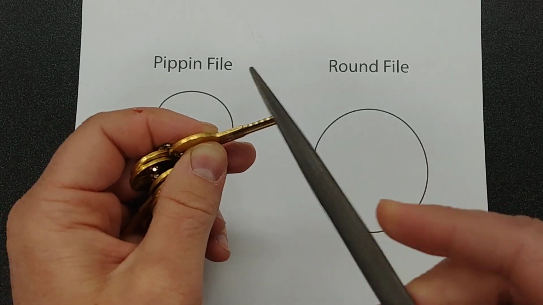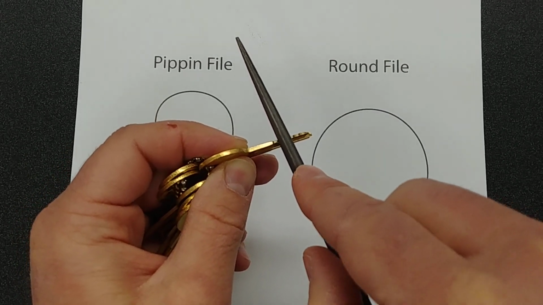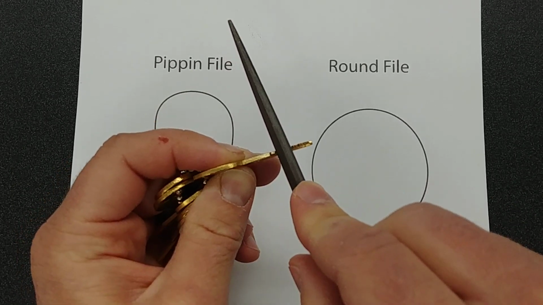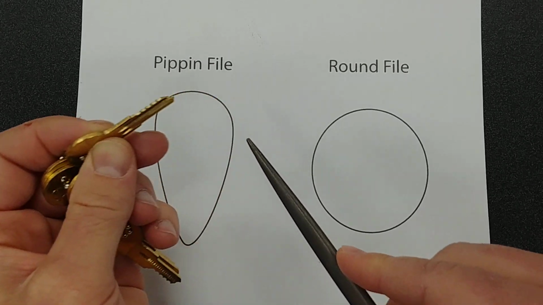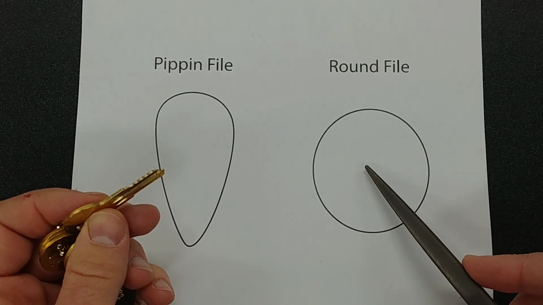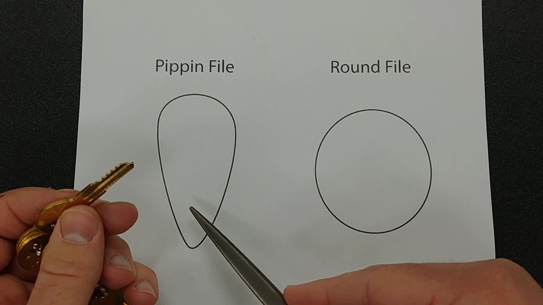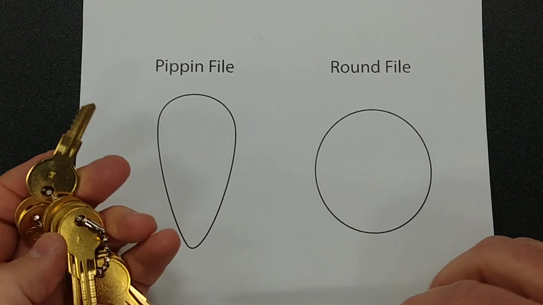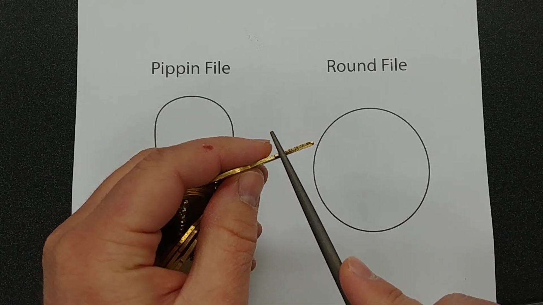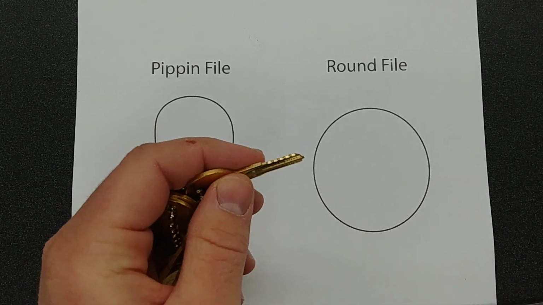Whereas a Pippin file, when you put it on here, as you can see, you can really get all the way into about right here, and you're still well within just this particular cut. So a Pippin key file is going to make it much easier to impression, but you can also use a round. Now, the round are about a third of the price of a Pippin file, so they're really, really popular, which is definitely fine. You just got to really make sure that you are staying within the actual cut and you're not cutting too many spaces.